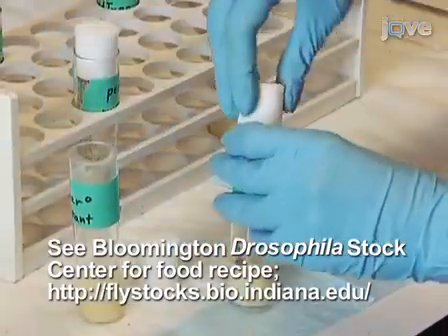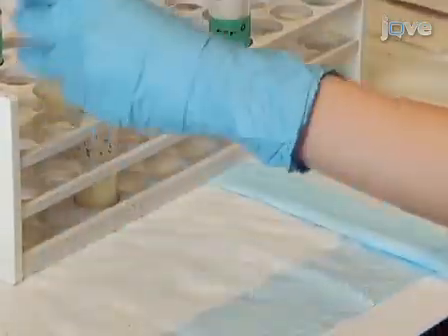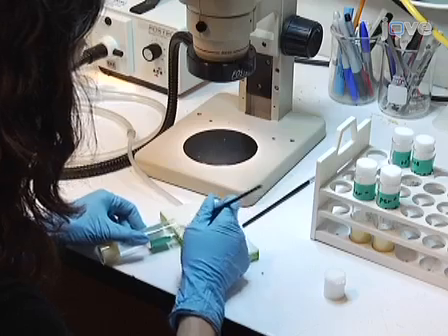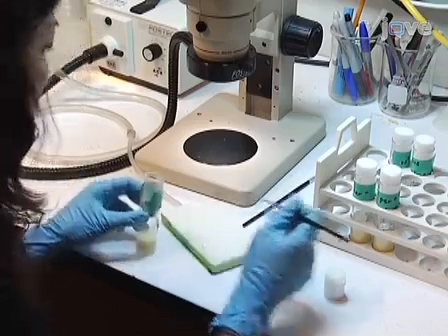Seed both the wild-type control and mutant flies at the same time in standard Drosophila food for about 10 to 14 days before the locomotor activity rhythm experiment. Upon eclosion of the progeny, collect 1 to 5 day old male flies and set them aside to be used for the experiments.